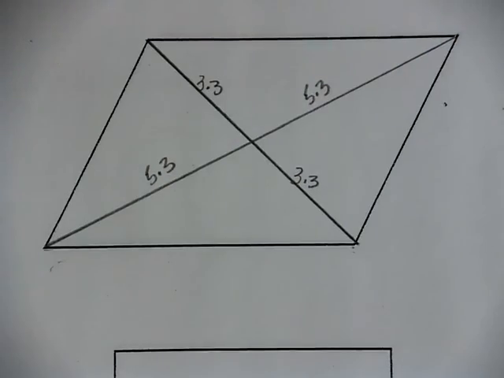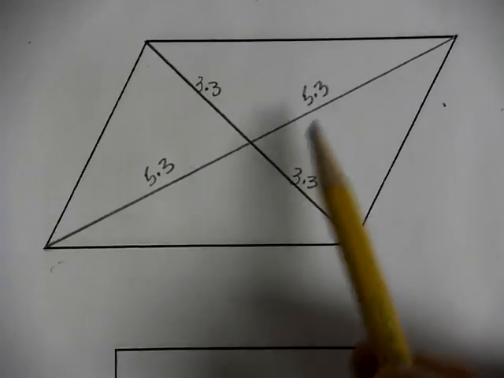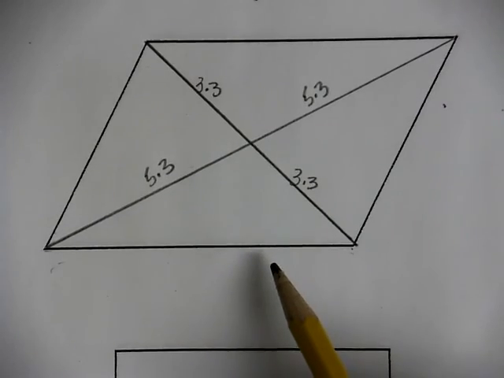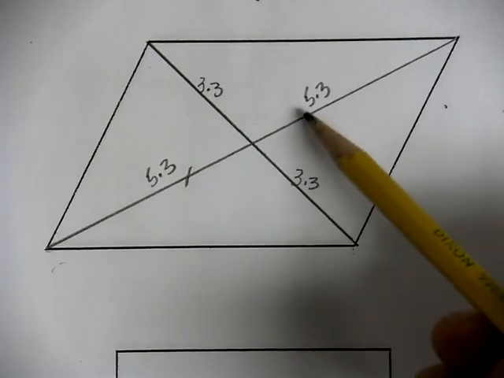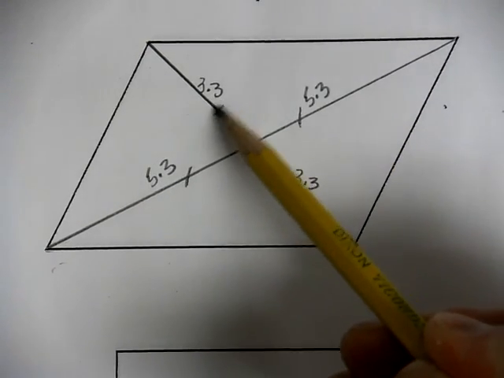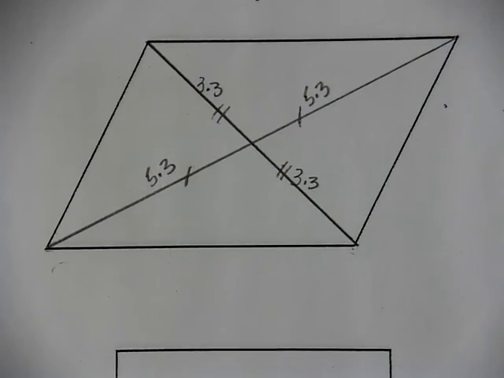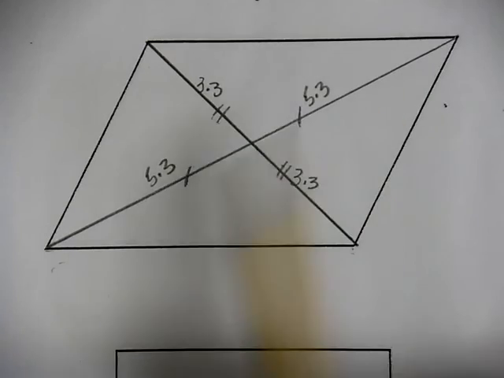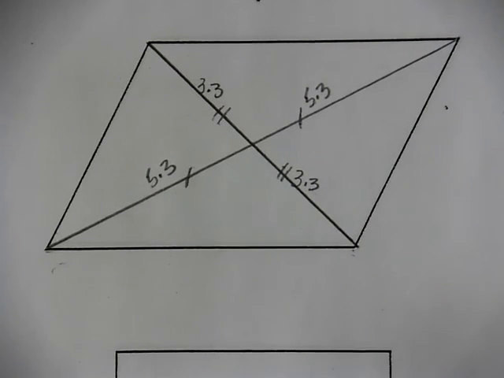So you can tell that the diagonals are not the same length, but each diagonal is cut in half. This diagonal half is the same as that diagonal half. This one is the same as this one. So the diagonals bisect each other. That's one thing we know for sure.